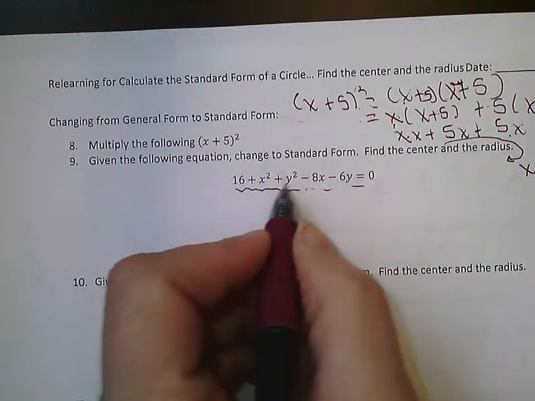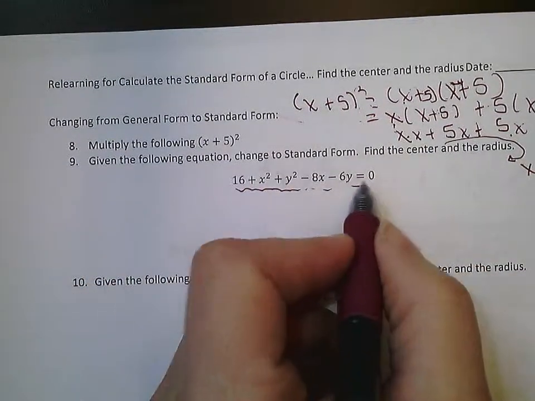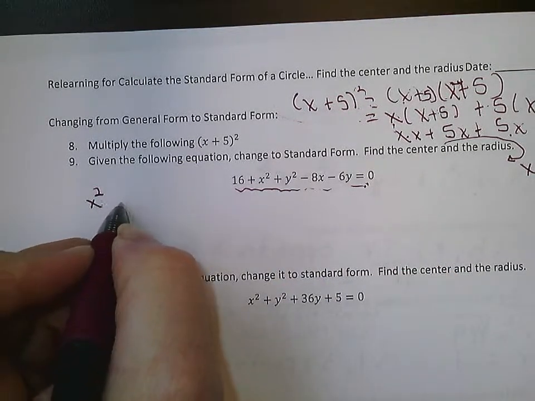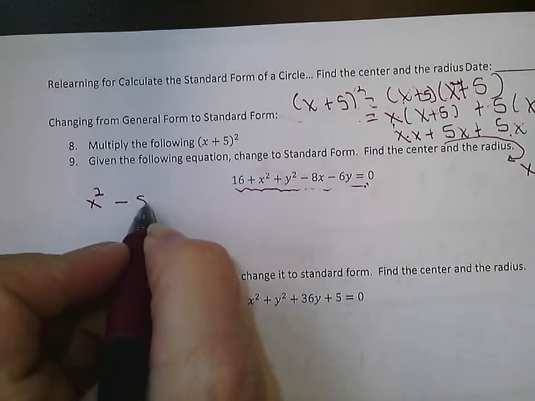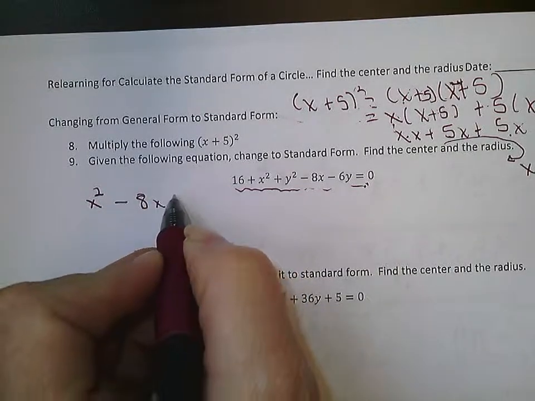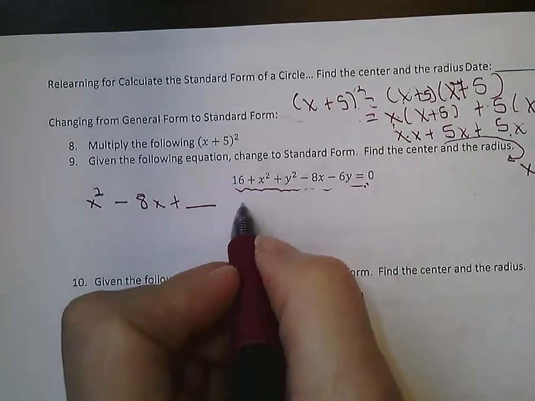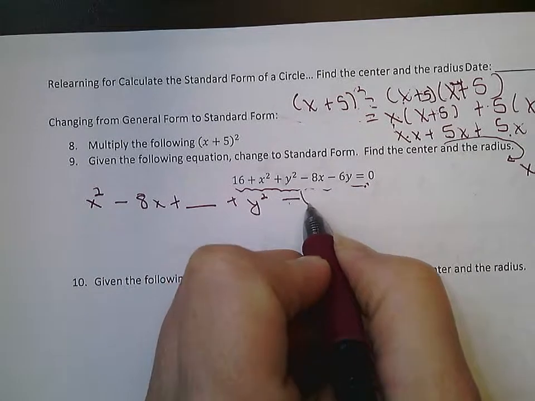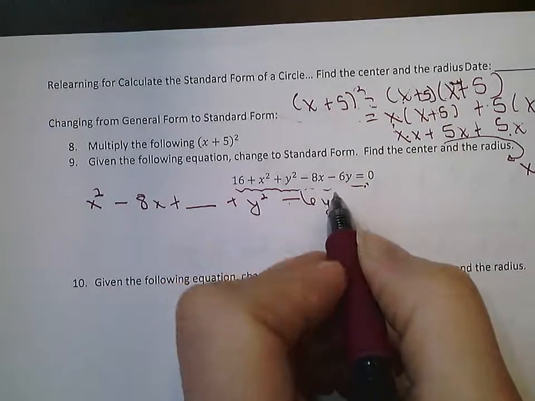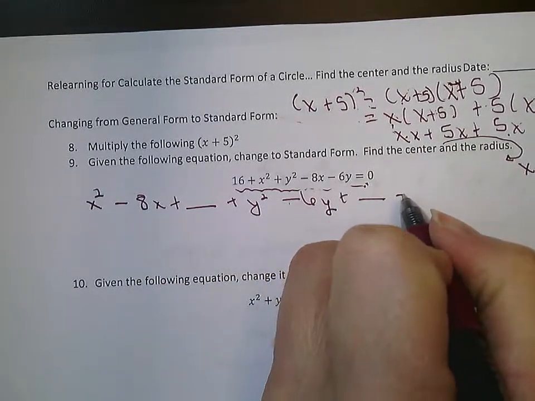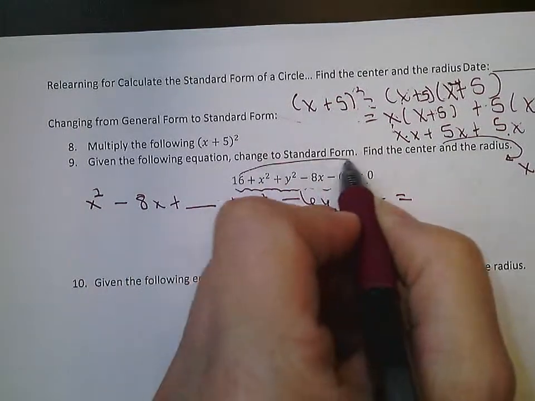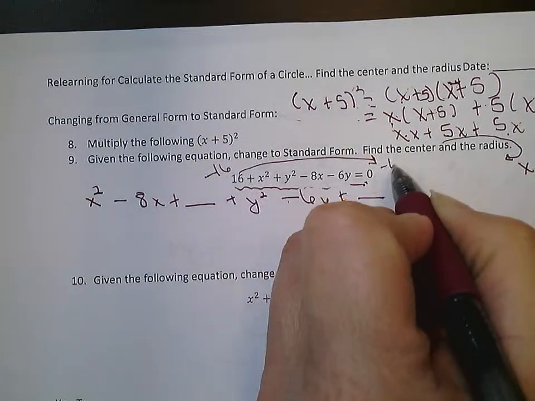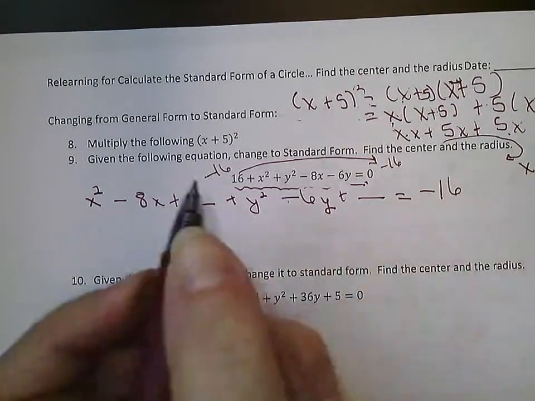Let's take a look at this one here. We're going to see what we can do with this, because it's got a lot going on. So I'm going to rearrange it. X squared, and then I'm going to put my 8x right next to it, and I'm going to leave a space. Plus y squared minus 6y plus a space is equal to, and I'm going to take the 16 and move it to the other side. I'm going to add negative 16 to both sides. So we have negative 16.